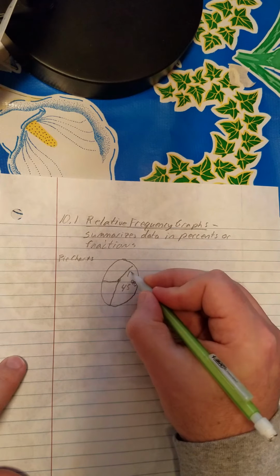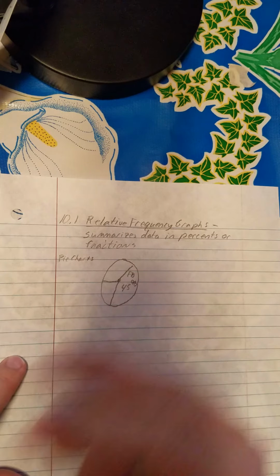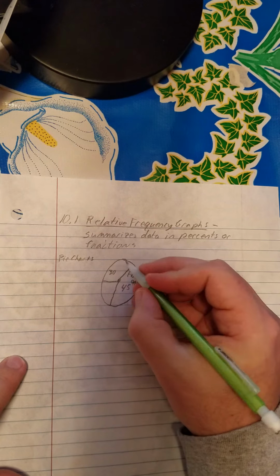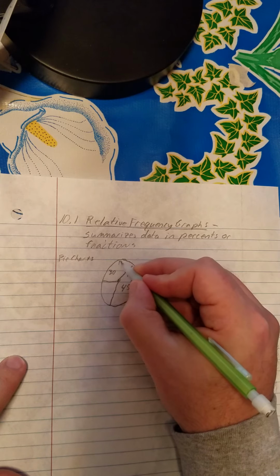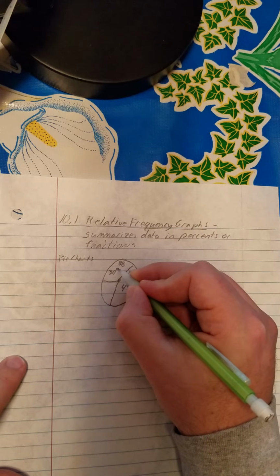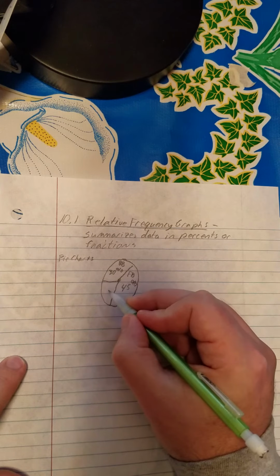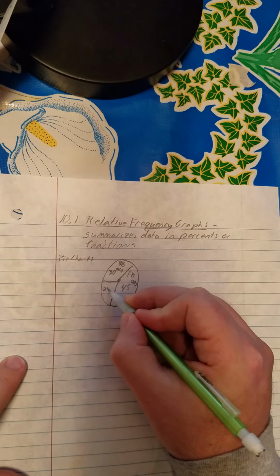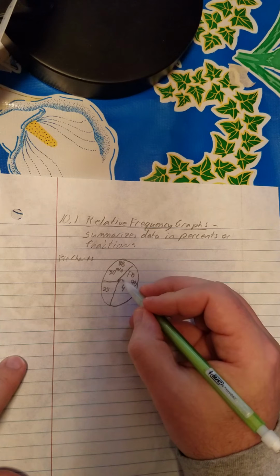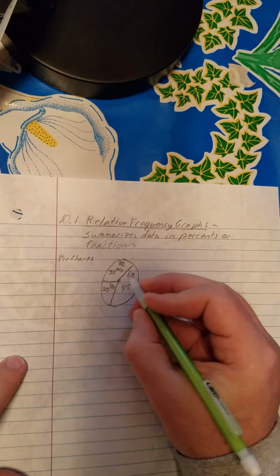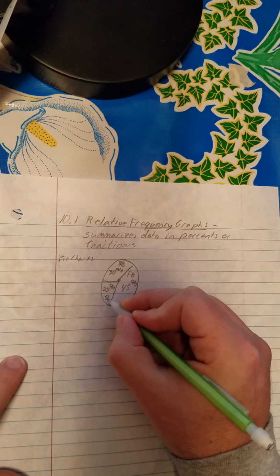All right, so let's say we surveyed all the athletes in the school, and the school only offers 3 sports. 45% play football, 30% play basketball, 25% play softball.